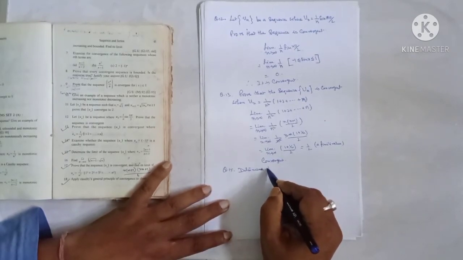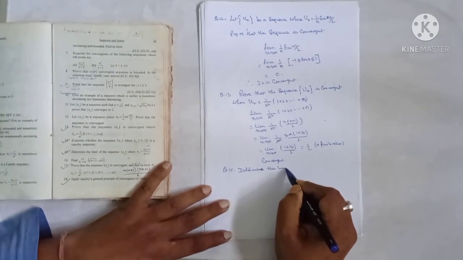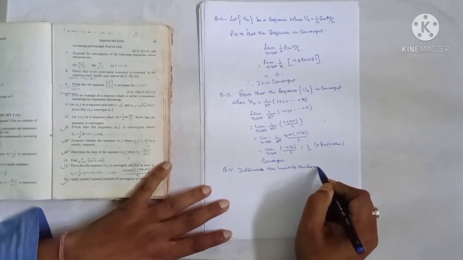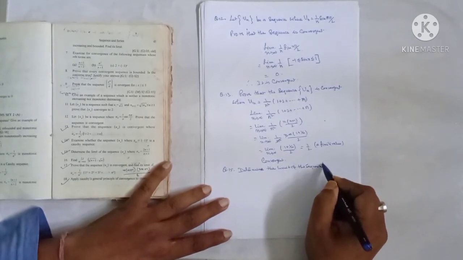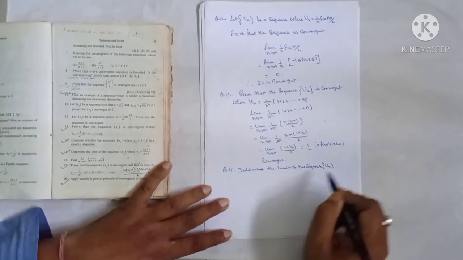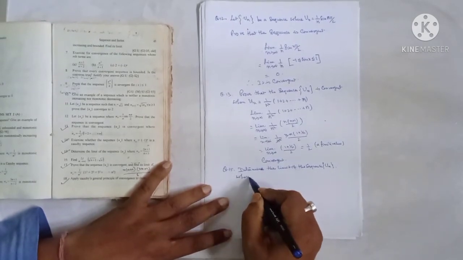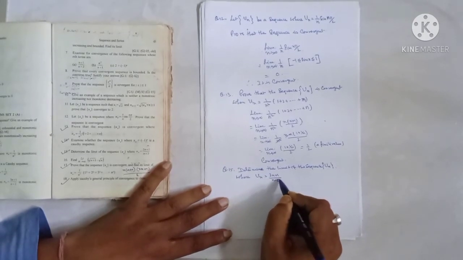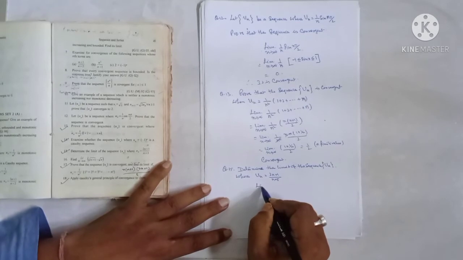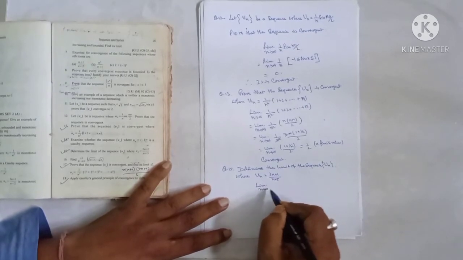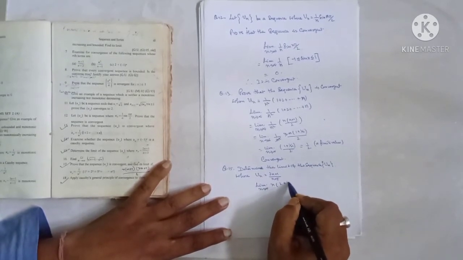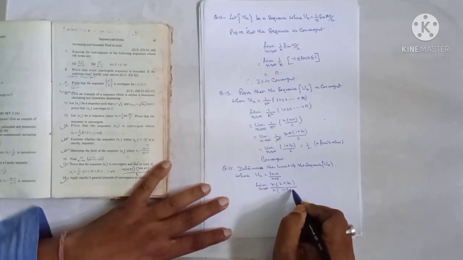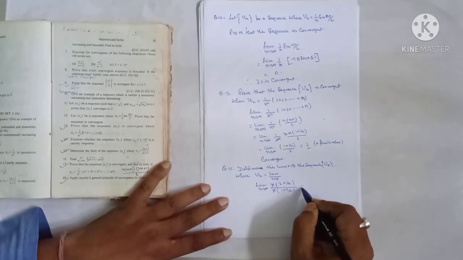Determine the limit of the sequence un, where un is equal to (2n plus 1) by (n plus 5). So I am going to take the limit n tends to infinity, n common, 2 plus 1 by n, and here n common, 1 plus 5 by n. So n cancels out, this is 0, this is equal to 2.